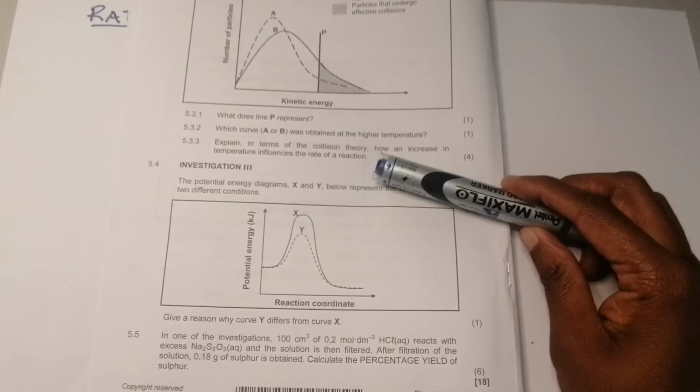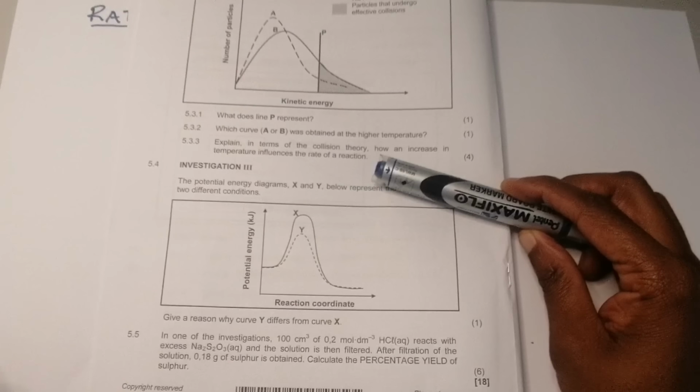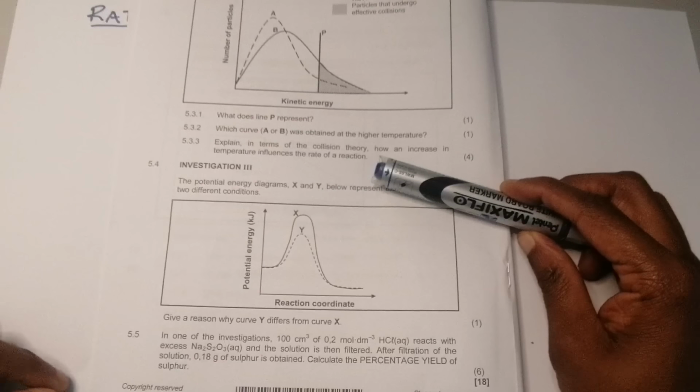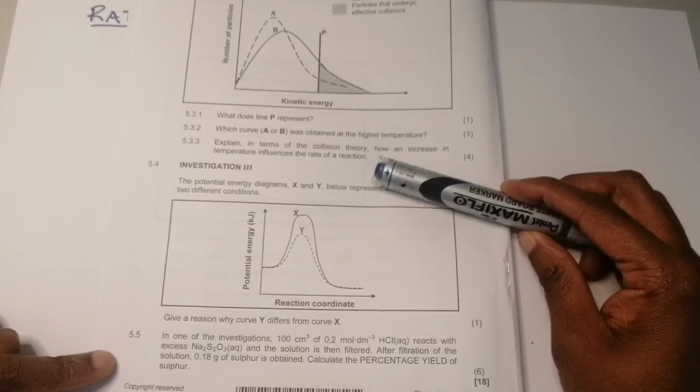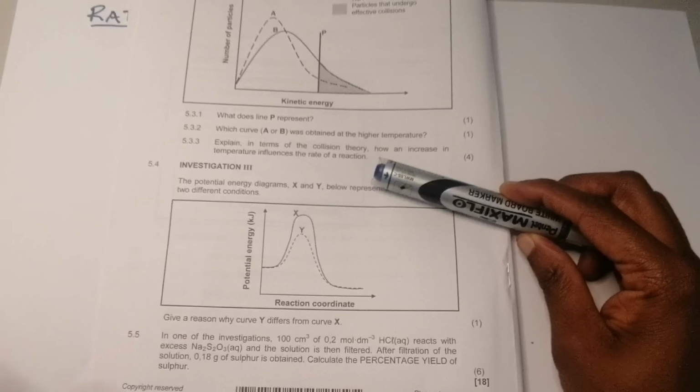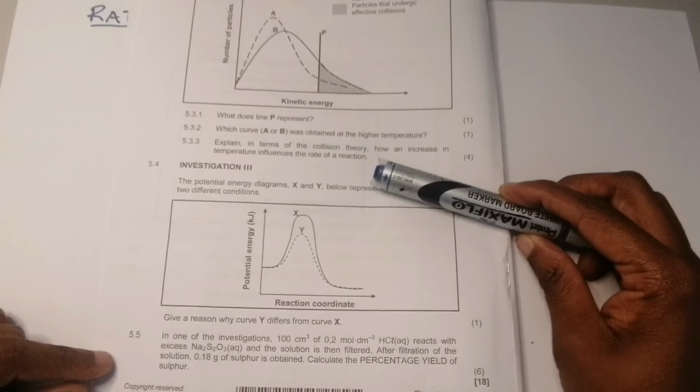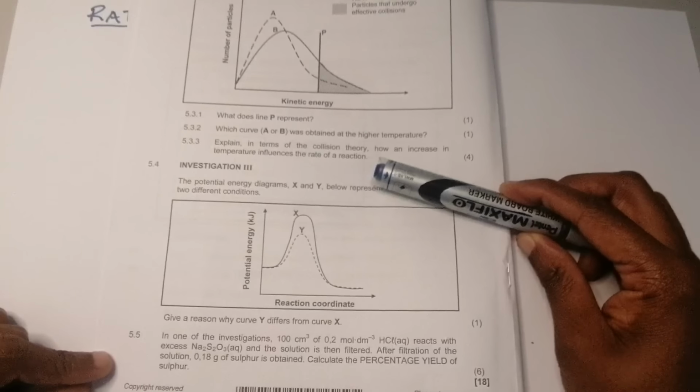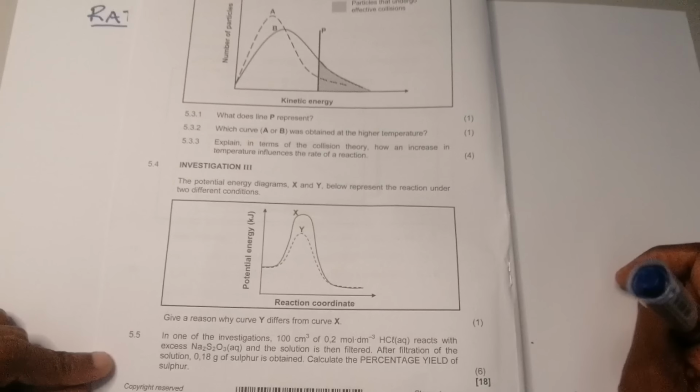We said an increase in temperature will increase the average kinetic energy of the particles. Now, more particles possess sufficient kinetic energy, and that will increase the number of effective collisions per second. I hope that is a bit clearer.